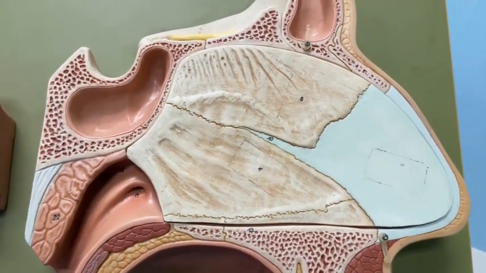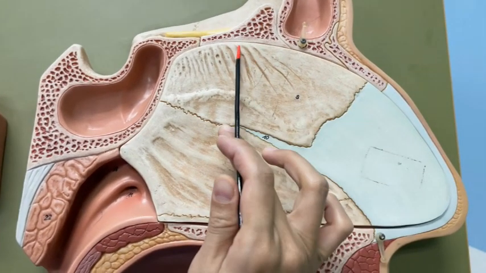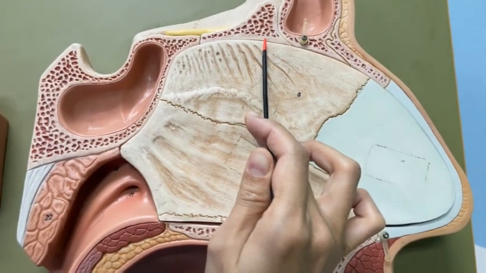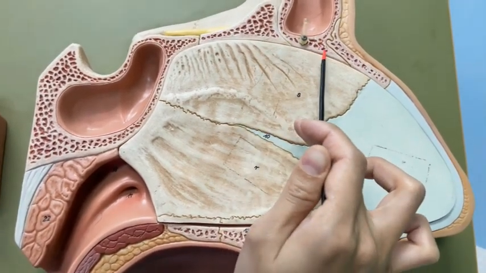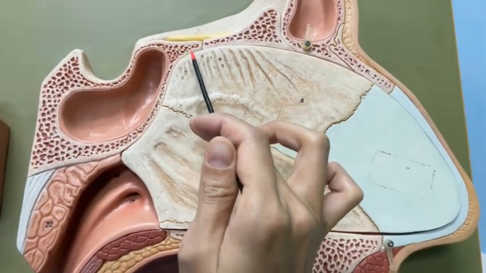Next is the roof of the nasal cavity. This is the cribriform plate of ethmoid bone. This is the nasal spine of frontal bone, and this is the body of sphenoid.